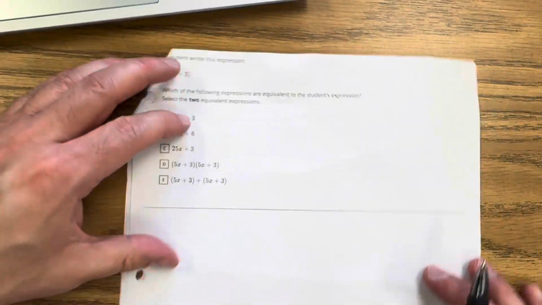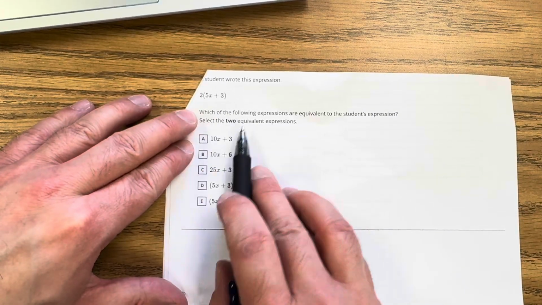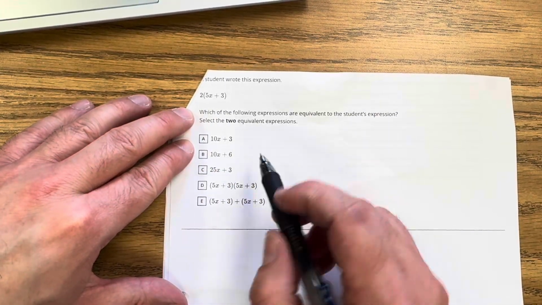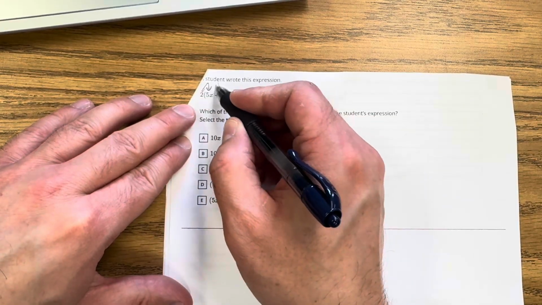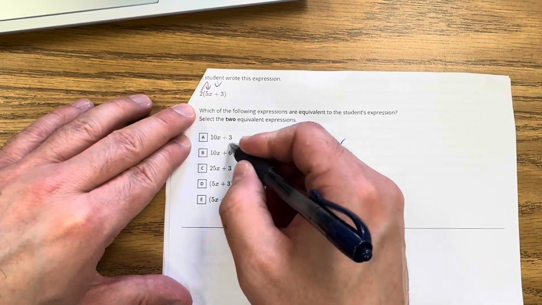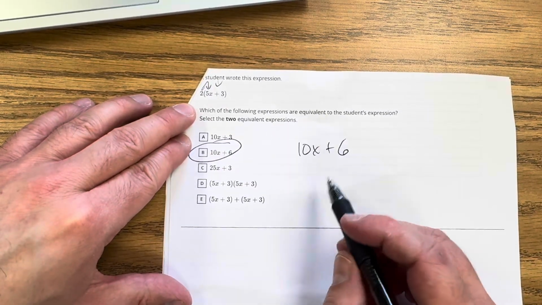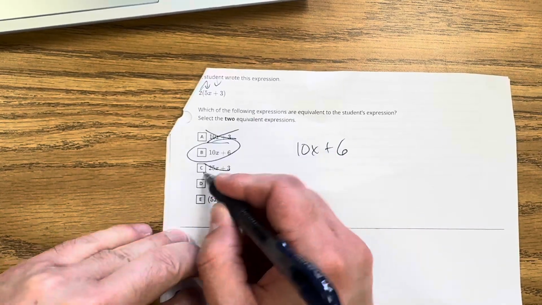Okay. All right, 33. A student wrote the expression 2 times 5x plus 3. Which of the following expressions are equivalent? So there are 2 answers. So let's go ahead and distribute that. 2 distributes to 5x and 2 distributes to 3. So this is going to be 10x plus 6. So that's clearly B. Now let's go ahead and cross out the ones we know can't happen. A can't work and C can't work.